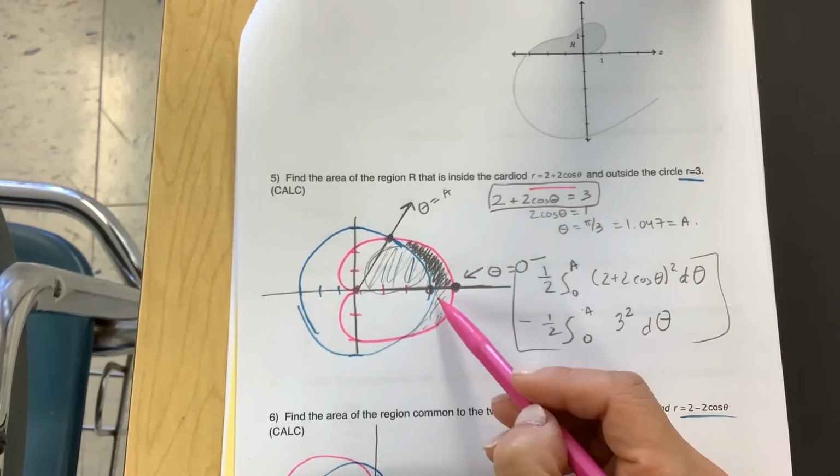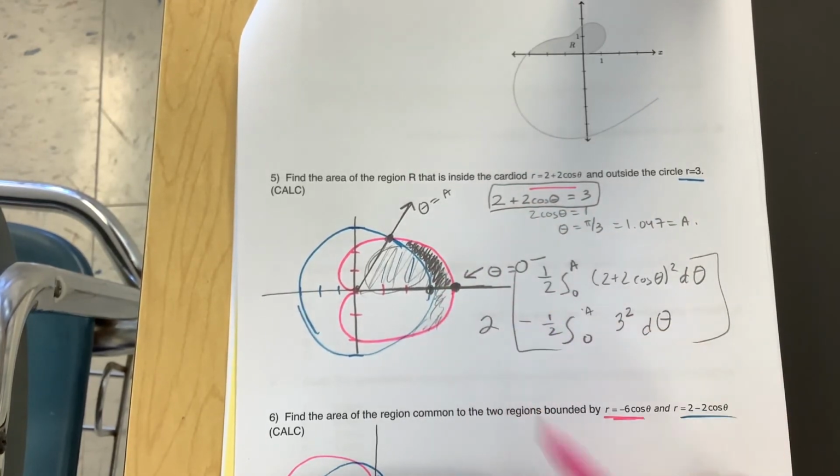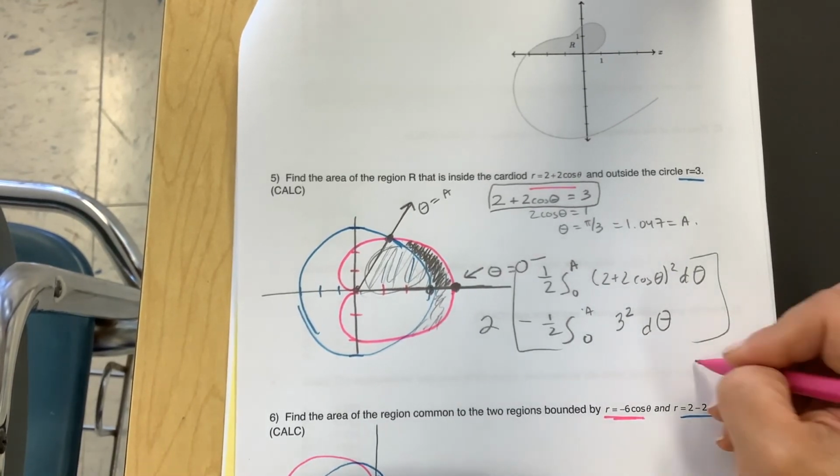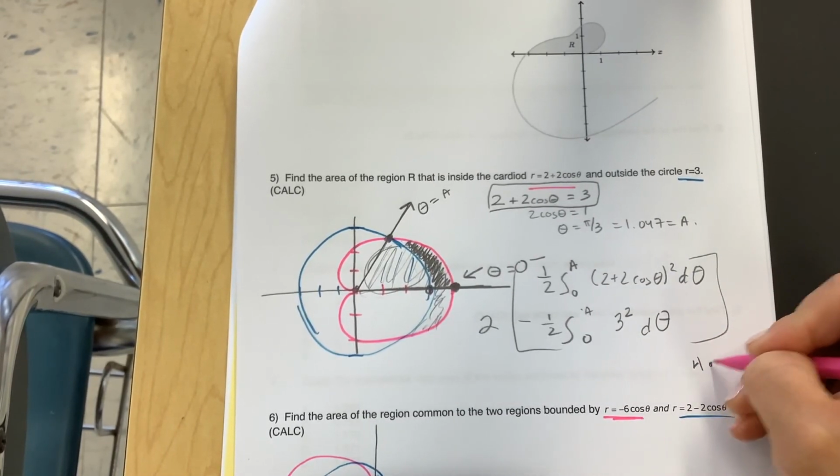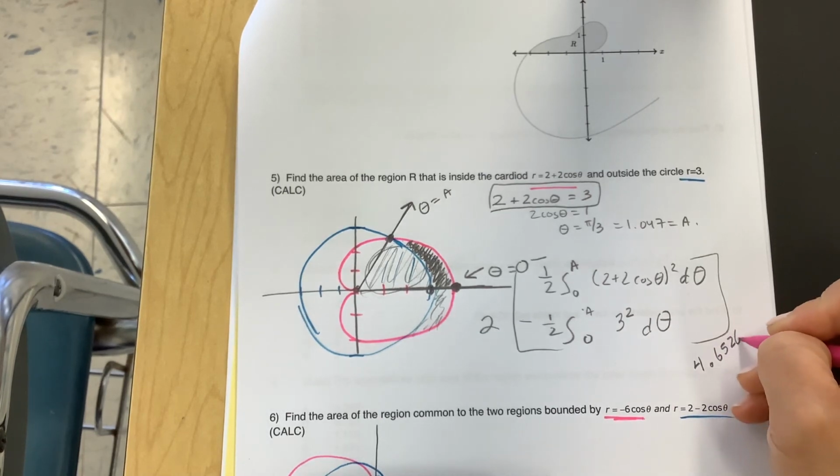But since I'm doing it by symmetry to get the bottom one, we just need to multiply by 2. And go ahead and punch this into your calculator, and you should get a numerical value of 4.6526.